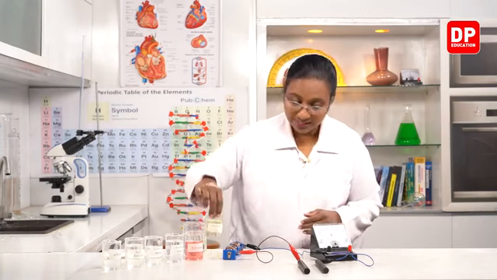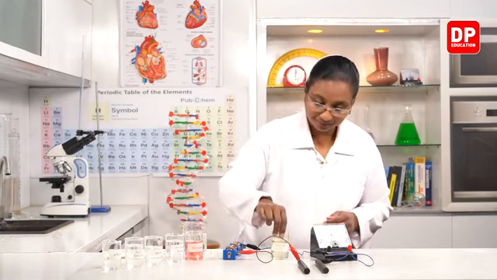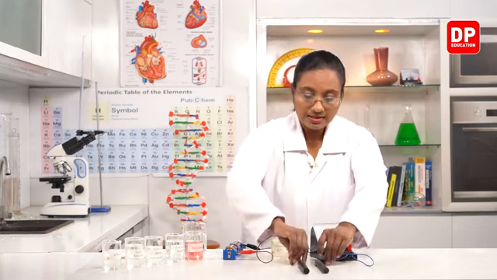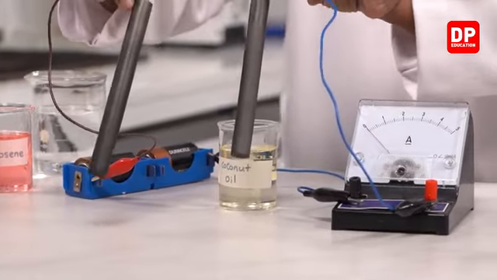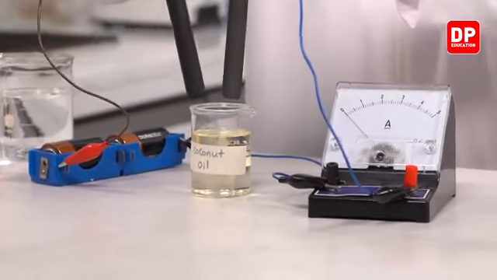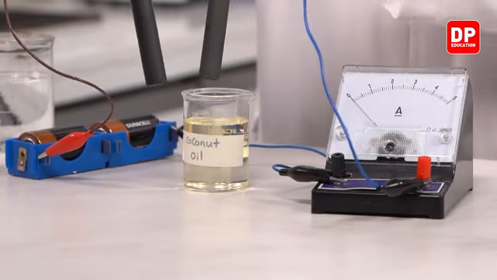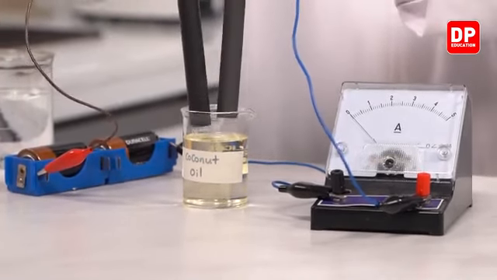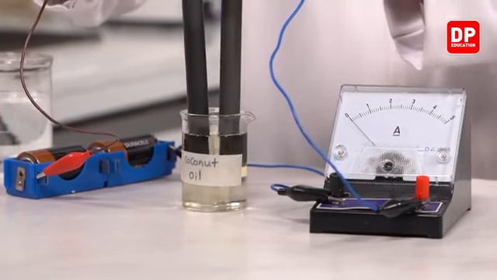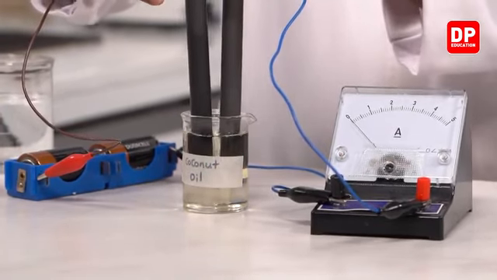First we'll take coconut oil, and I will put the two electrodes in. Here you can see the ammeter reading is 0. When we dip it in, you have to look at whether there is a deflection or not. If I dip the two electrodes, is there a change in the ammeter?